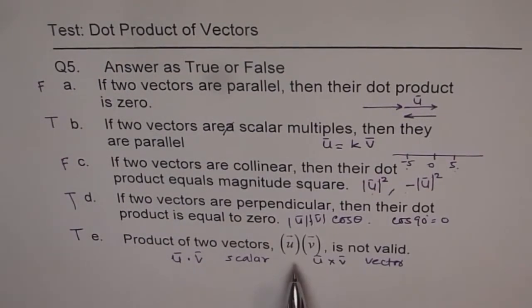It's very important for me to highlight that whenever we write u v, we have to write whether we're talking about dot product or cross product. Just writing them like this makes no sense. It is for that reason that I've included it in the true and false. Make a note of this, right?